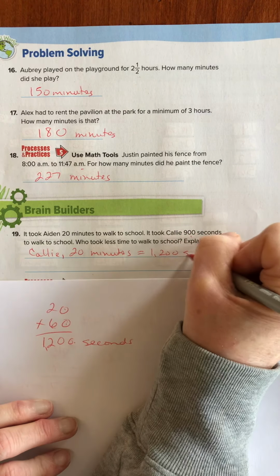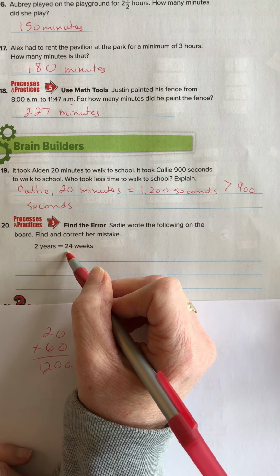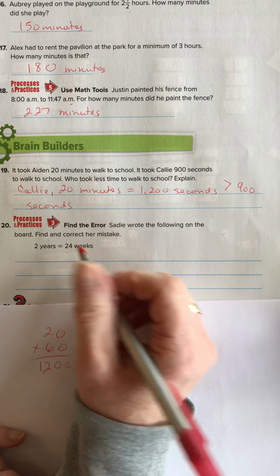Okay. Number 20 says, Sadie wrote the following on the board. Find and correct her mistake. 2 years equals 24 weeks. What is her mistake here? She multiplied the number of years by 12, which is the months, right, instead of the weeks, right? So we're going to say that.